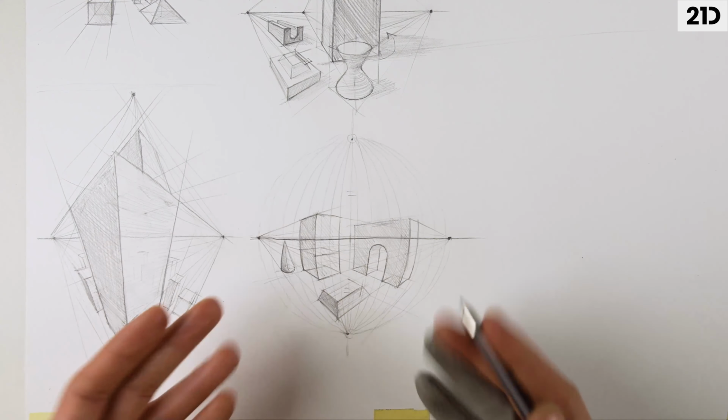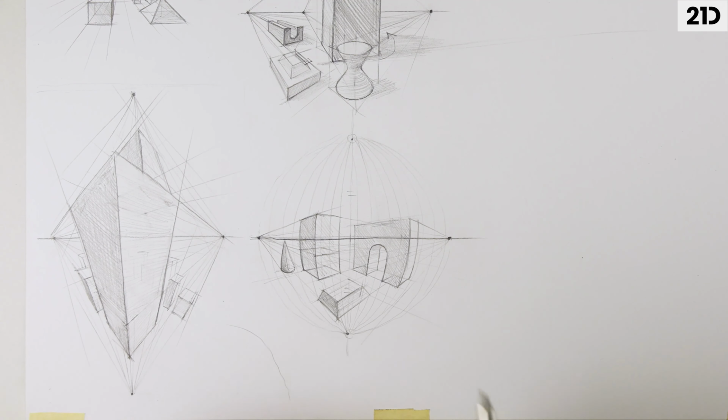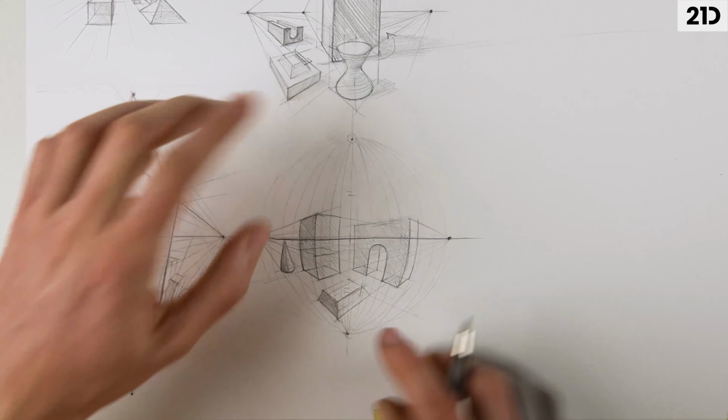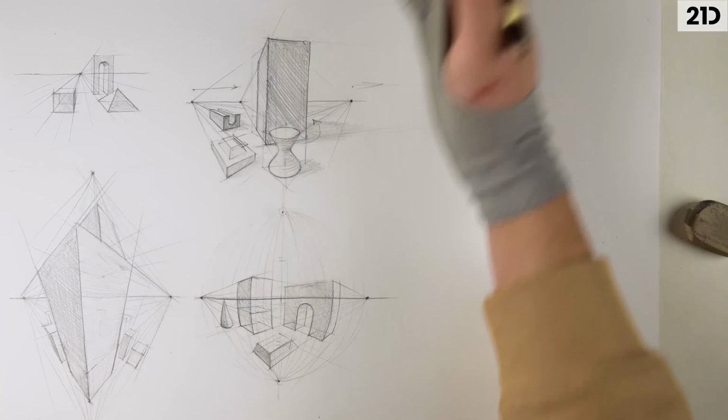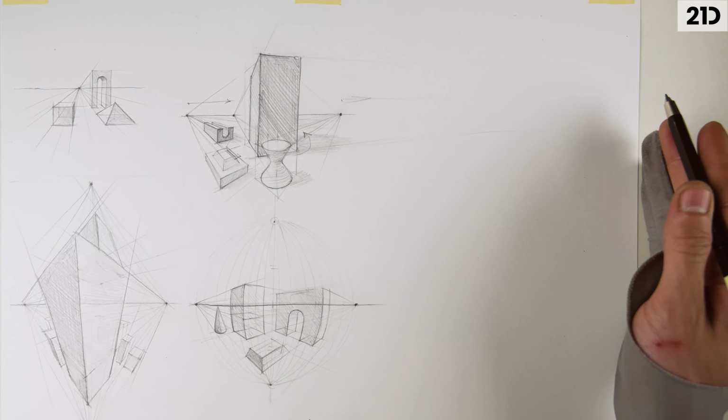Now, this is all well and good. We are getting closer to how we are actually able to perceive reality, but there's a small caveat. Now, these points are fixed, and we can't really move them around unless we introduce a 5-point perspective.